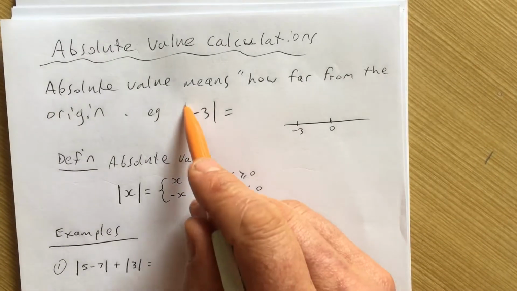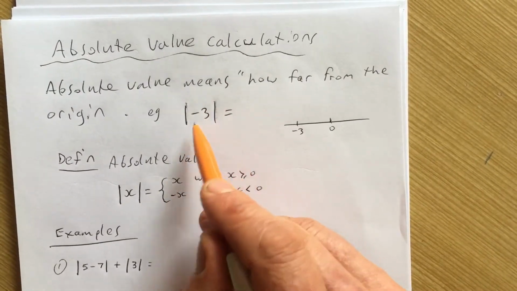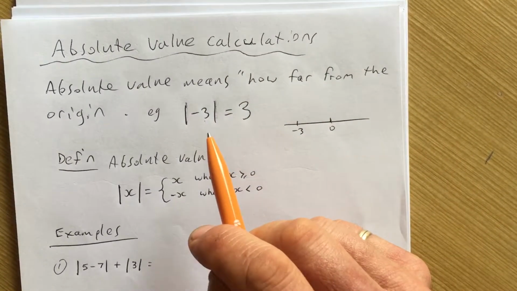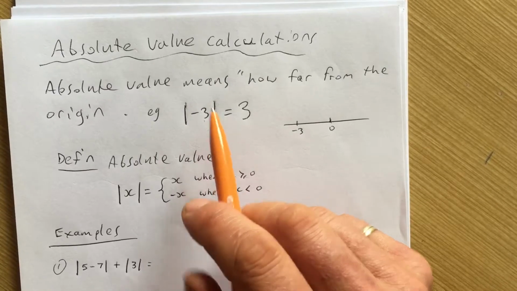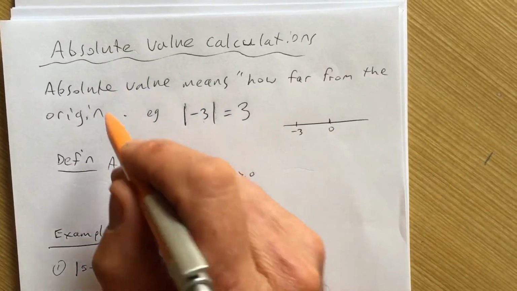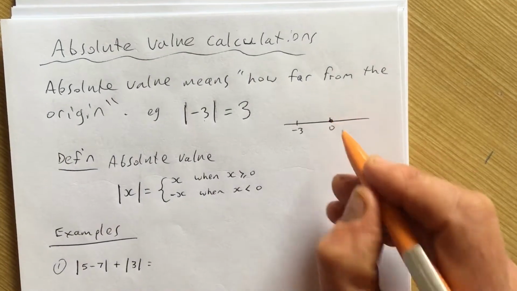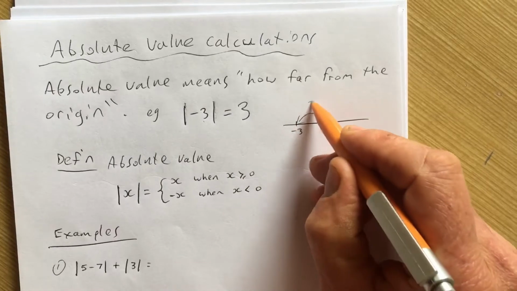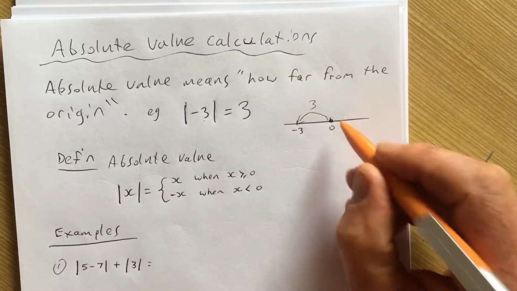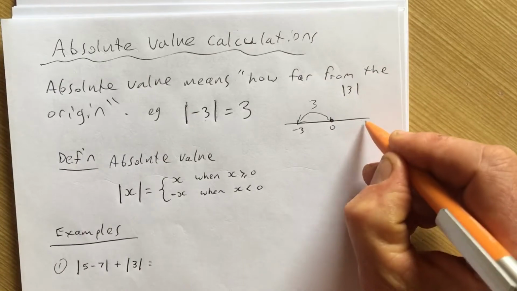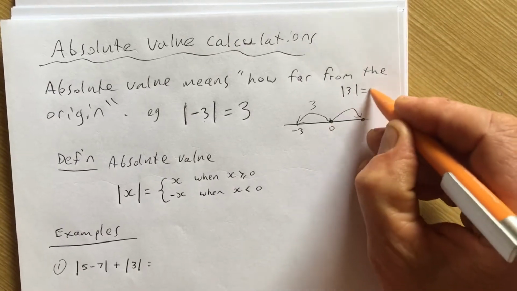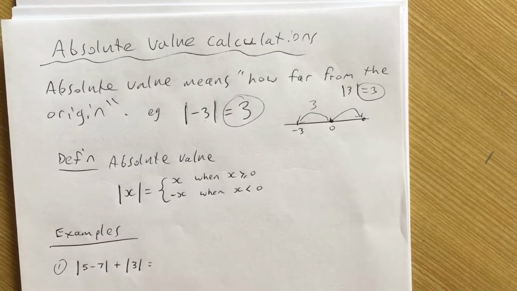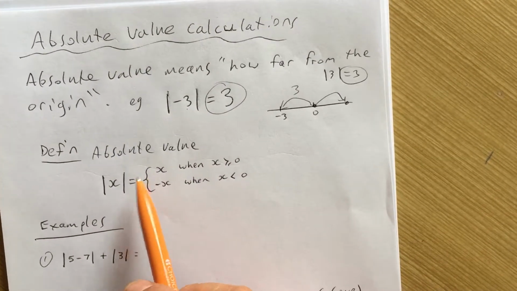And by the way, it's given these straight lines. So the absolute value of minus 3 is 3, because we don't care about the direction of it, we just want to know the size of it. It's the same as saying how far from the origin. So here's 0, here's the origin, here's a number line, not a number plane, and minus 3 is here, and you can see that it's 3 units from the origin. So, of course, the absolute value of 3, which is out here, is also 3. So it's always positive. The absolute values are always positive. Could be 0, though.